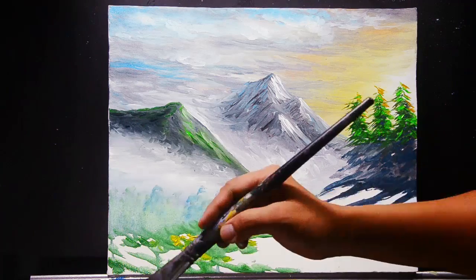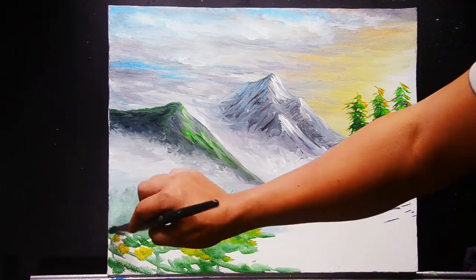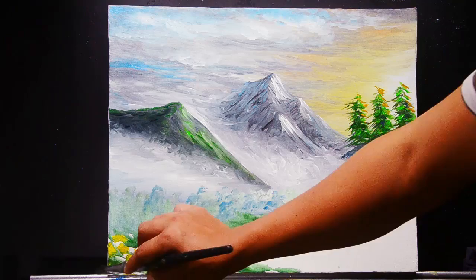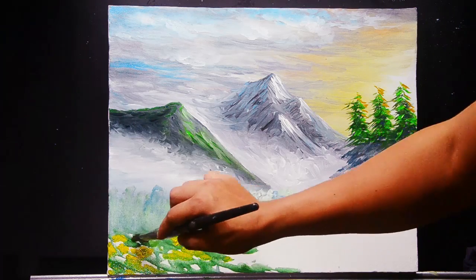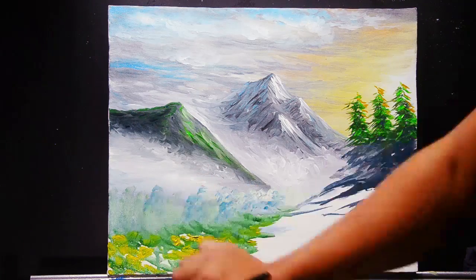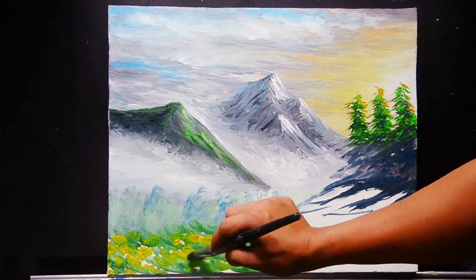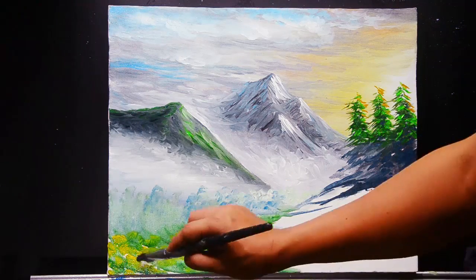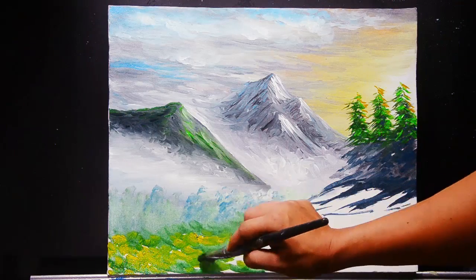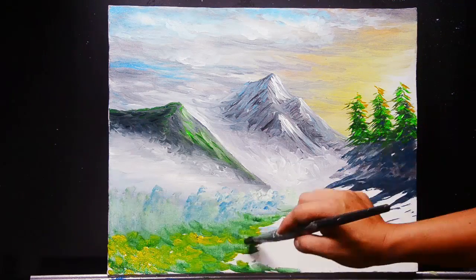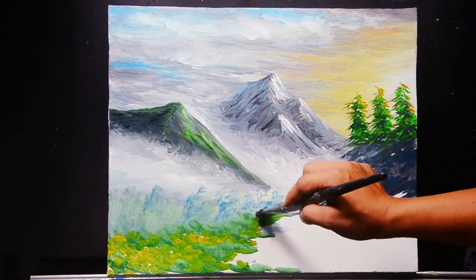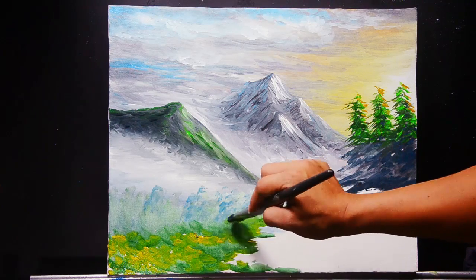It's only for the base color of my grasses here. I'm gonna add detail after I finish this. Looking good for my ground, this area.